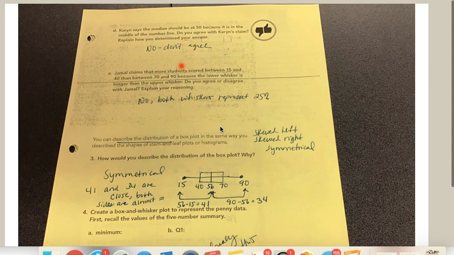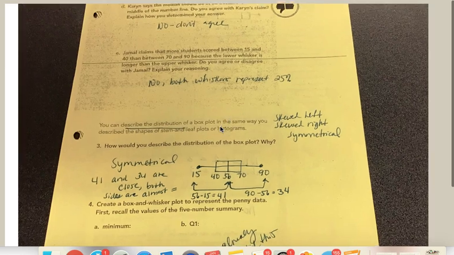These you don't agree with. If you read this one, it is no. Both whiskers represent 25%. Again, you can just read through these and write them down in your notes if you'd like.